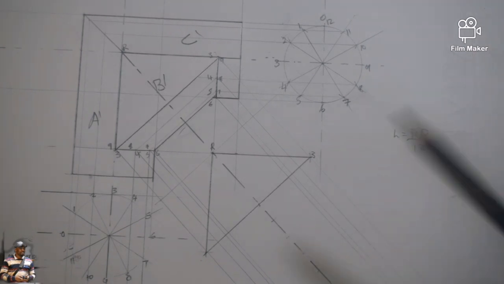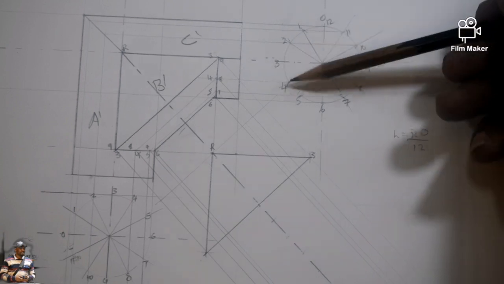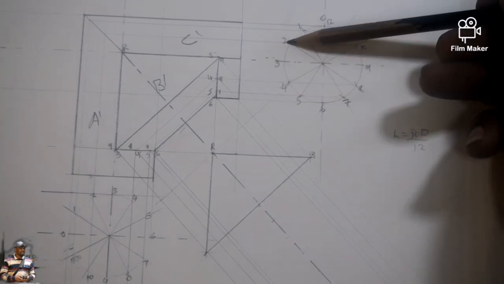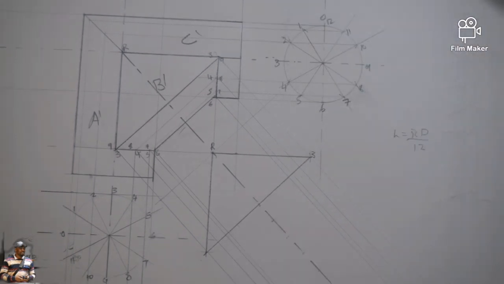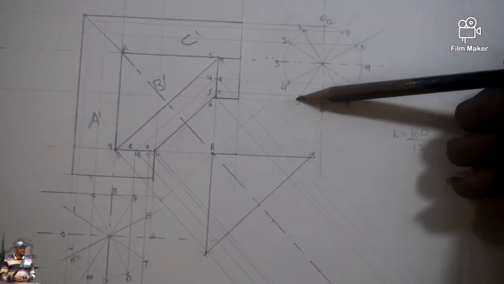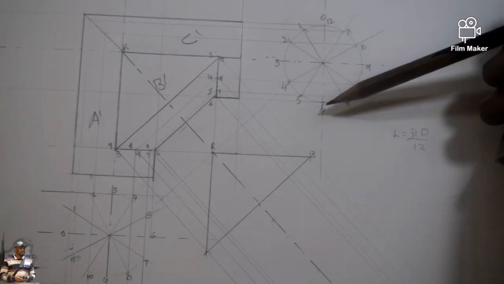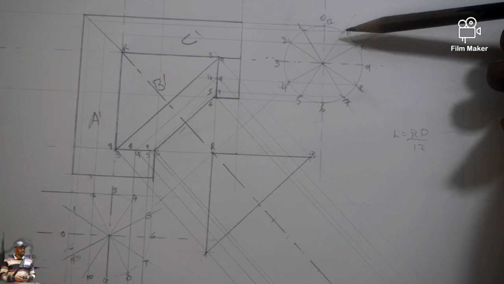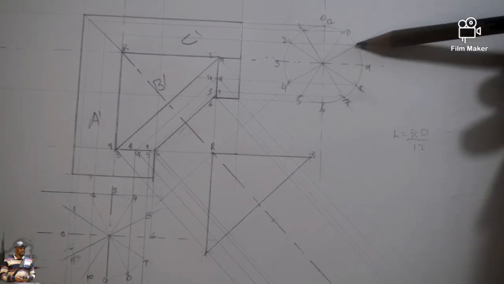You understand? But if we're looking for point 2, we are going to refer to point 4, because we know that 2 is in line with 4. If we're looking for point 1, we are going to refer to point 5, because we know that 1 and 5 are together, and 0 and 6, and 7 and 11, and 8 with 10.